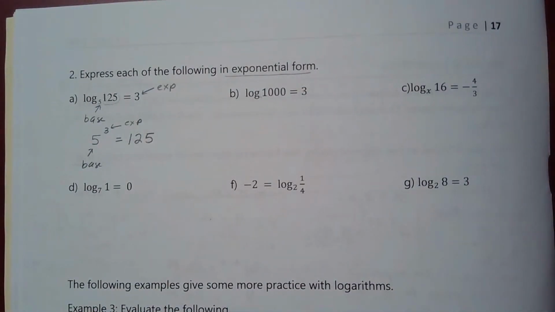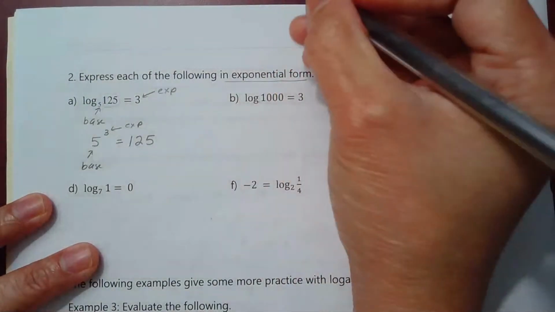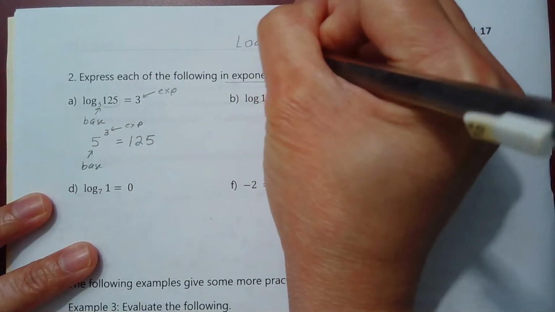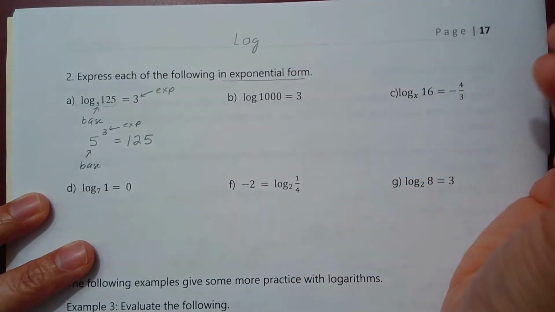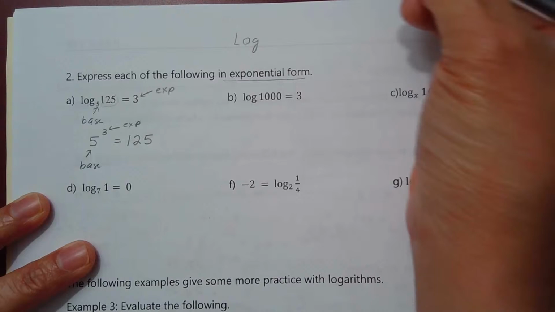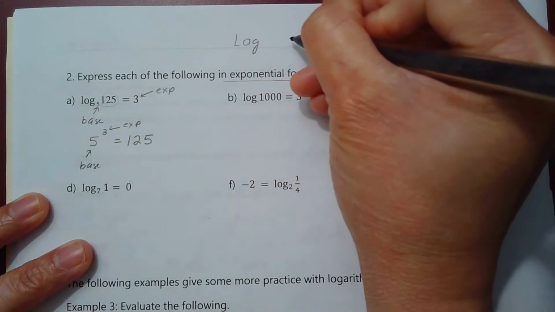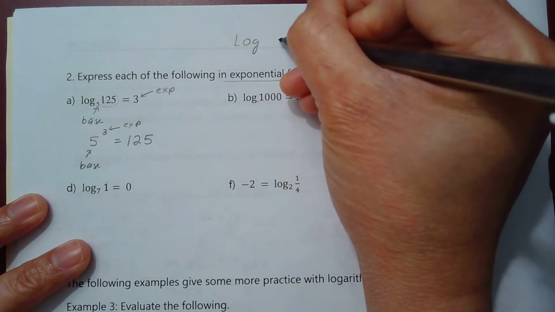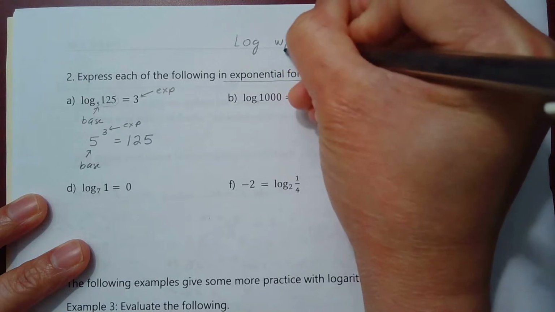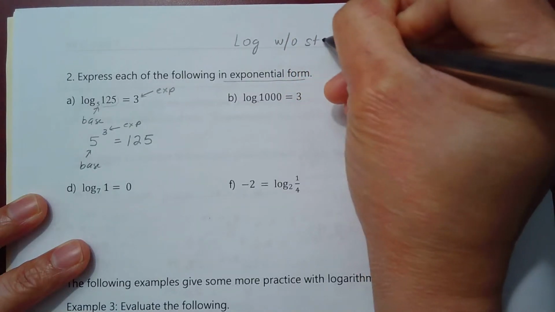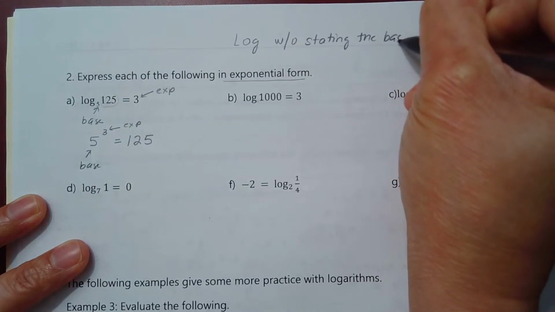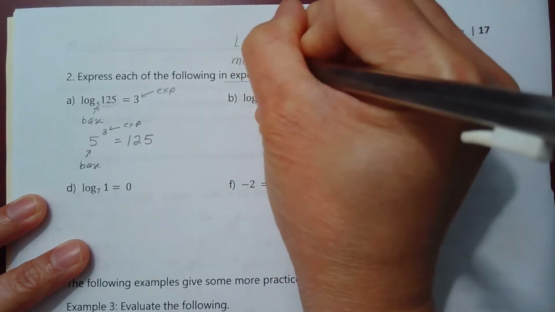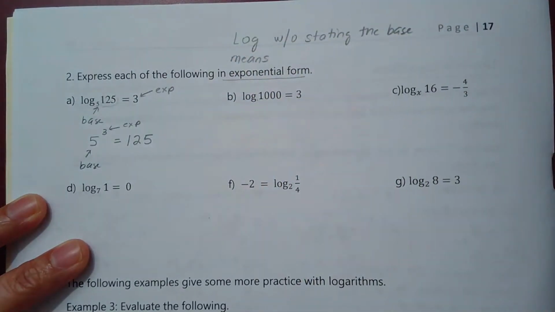So when they say log and don't state the base, it means base 10.